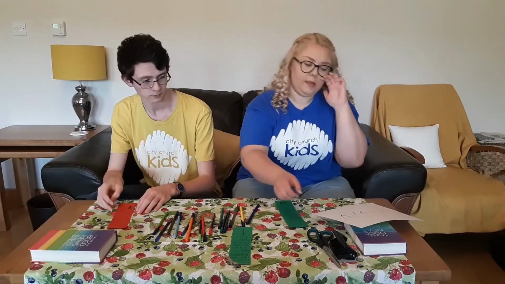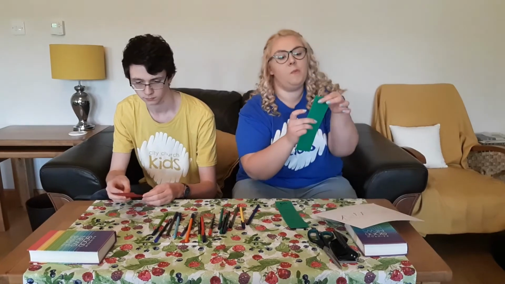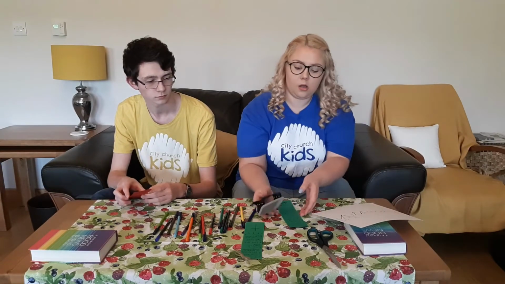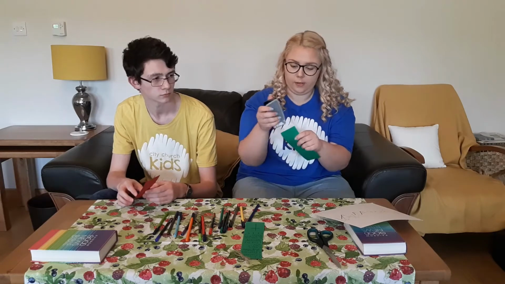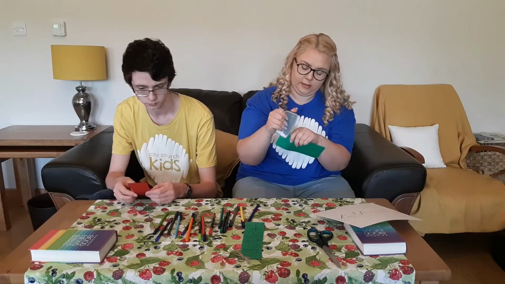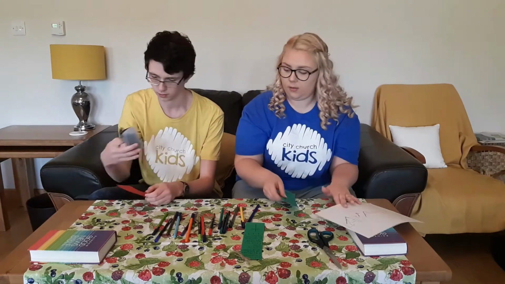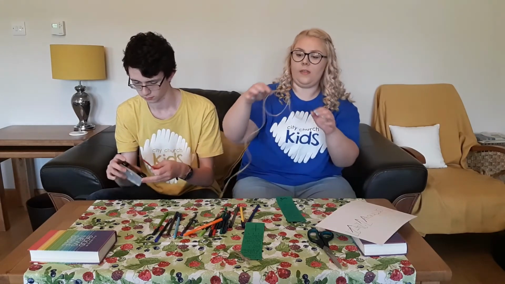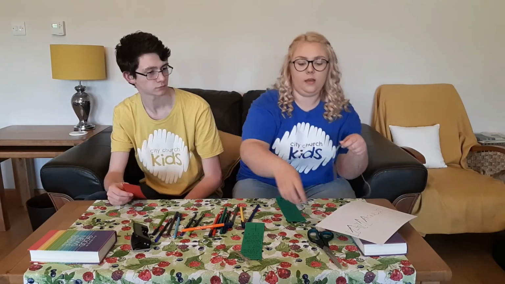Right, last step, just so it can poke at the top of your Bible. So you want to punch a hole in the top corner. You can do either corner, it doesn't really matter. So I'm going to do that corner. And then you're going to get some string and cut some.